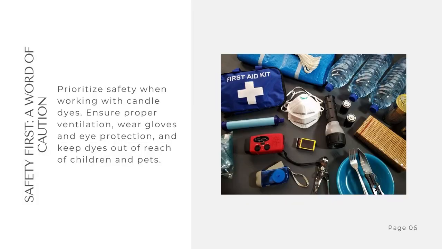Safety first, a word of caution. While candle dyes are generally safe for use, it's always wise to prioritize safety. Here are a few things to keep in mind. Ventilation. When working with candle dyes, ensure proper ventilation in your workspace. Open windows or use a fan to keep the air circulating and avoid inhaling any dye fumes.